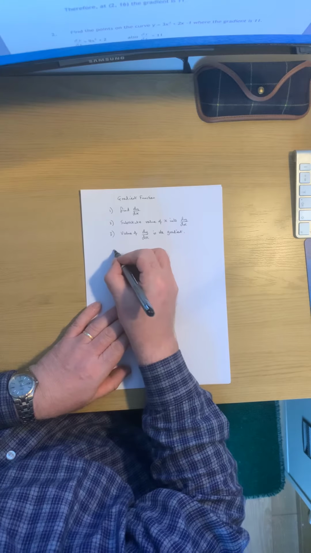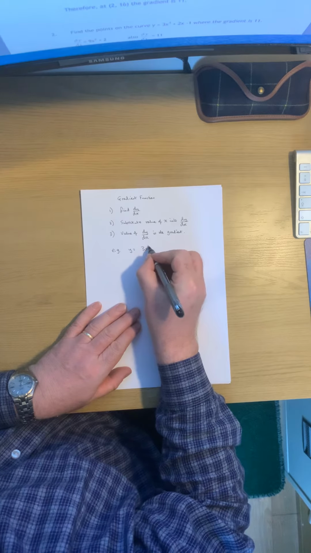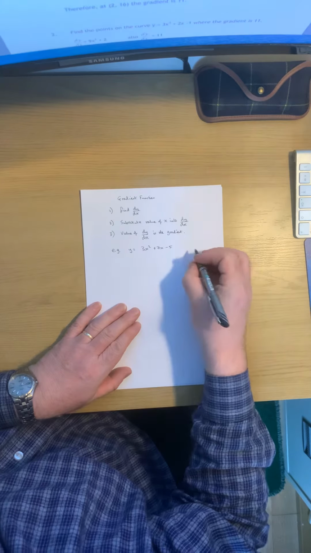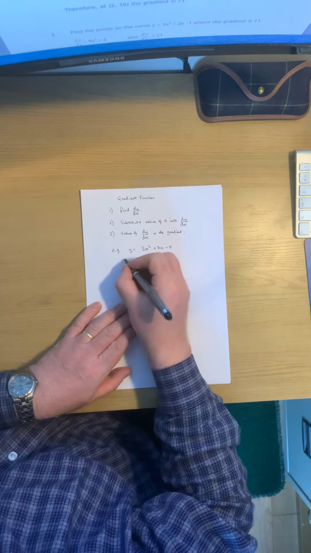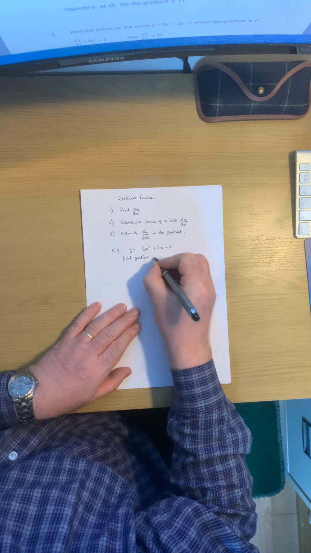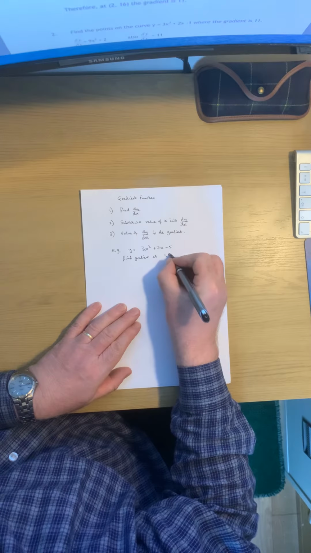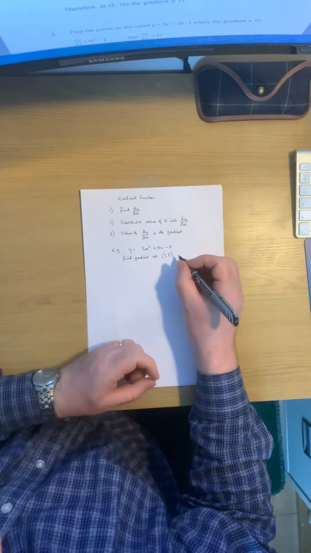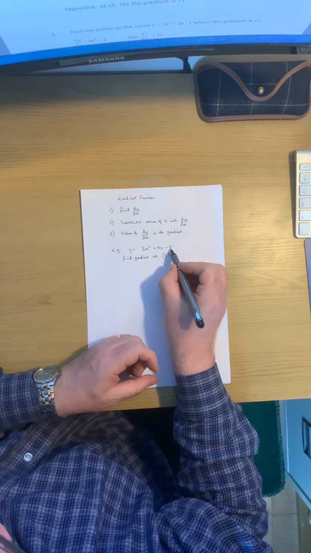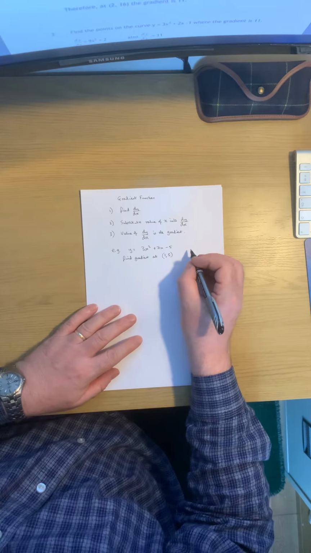So we've got a function that y is equal to, say, 3x squared plus 7x minus 5, and we want to find the gradient at point 1, 5. So when x is 1, y would be 5. So let's see, 3 plus 7 is 10, 10 minus 5 is 5, yeah. Okay, so we want to find the gradient at 1, 5.